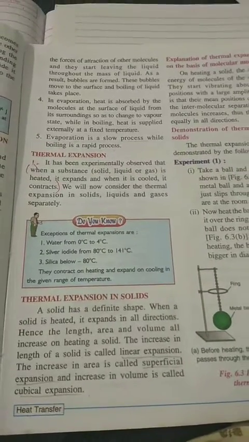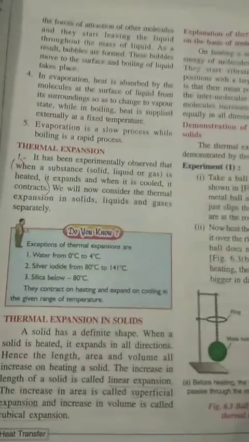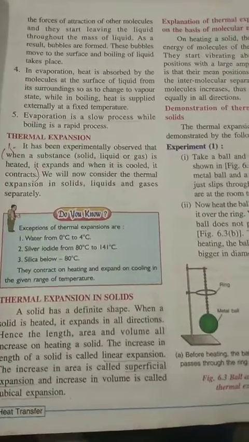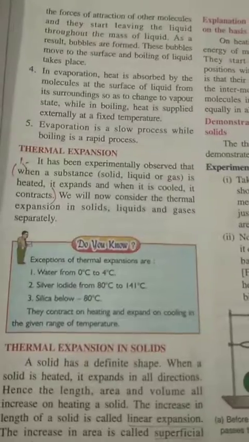Students, we have to continue the topic heat transfer, and in that we have to just recap thermal expansion. Thermal means heat, and expansion means something which expands. So it can be solid, it can be liquid, or it can be gases. Students have already been sent some videos related to it, and I hope all of you have gone through that and understood the topic properly.